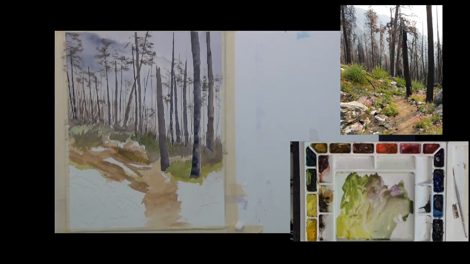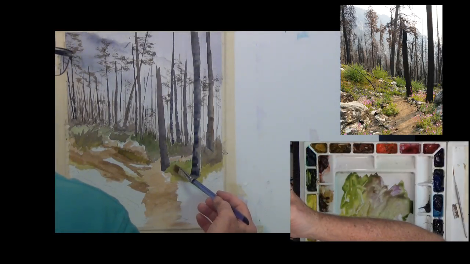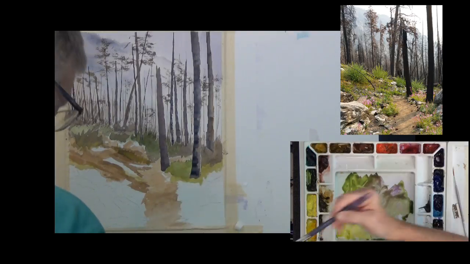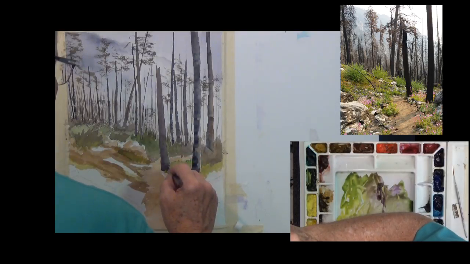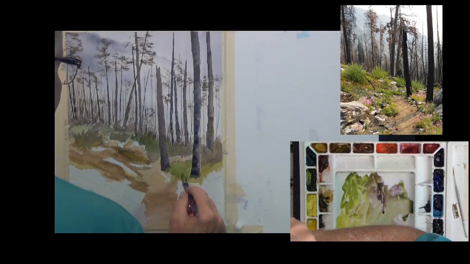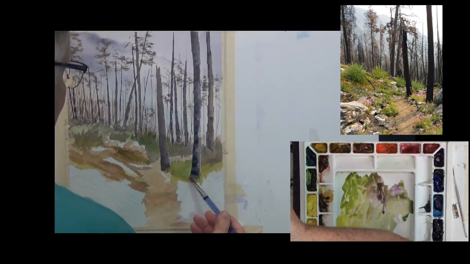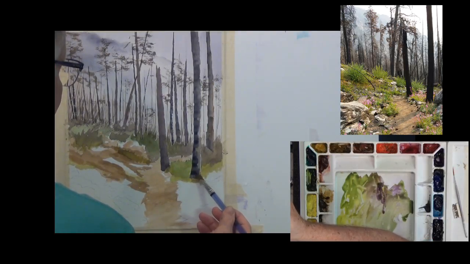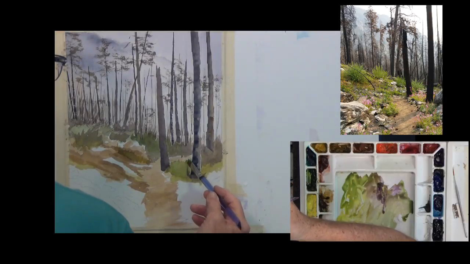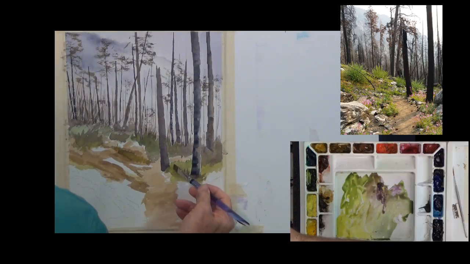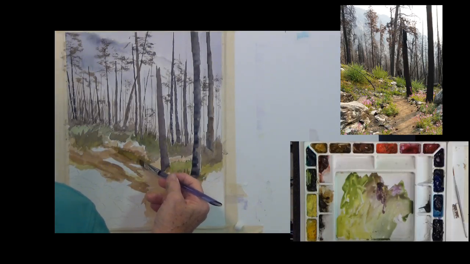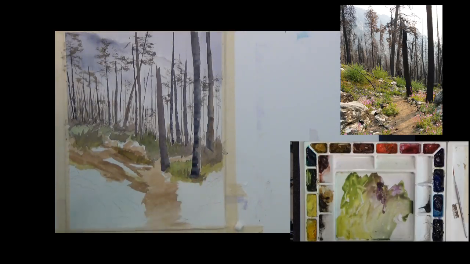See if we're still doing okay here. Yep. All right. A few things here to tie that together. Maybe a couple things down here to tie that into the ground, so you don't see that hard edge quite so much. Okay. There's all kind of stuff growing out here. There's little flowers and trees and all kind of stuff starting.